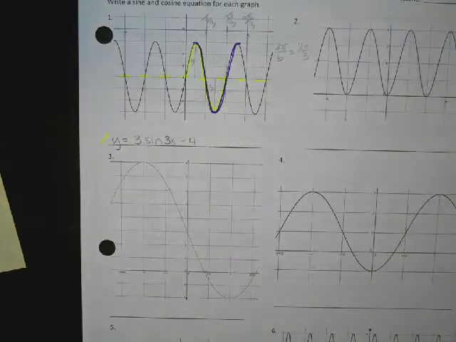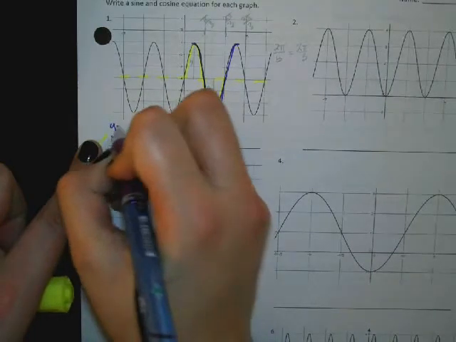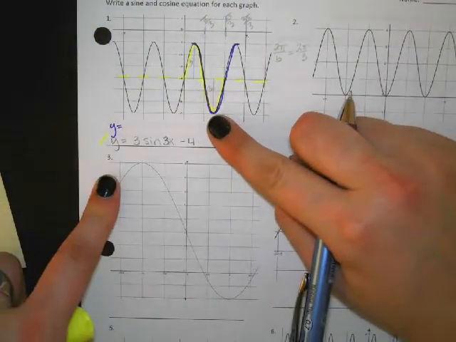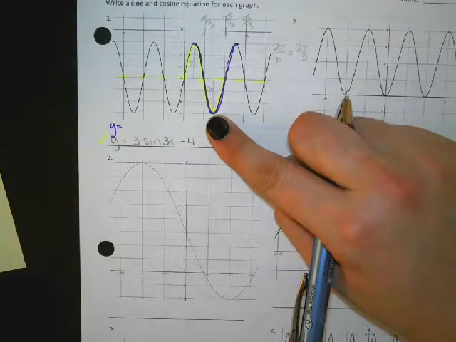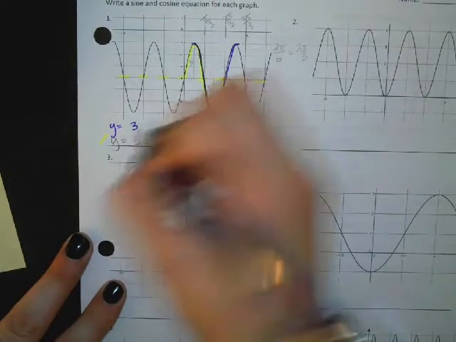Okay? So here, I'm going to start off with y equals. We chose the option that was the positive version. So I'm going to call this positive 3 because we chose the positive version.